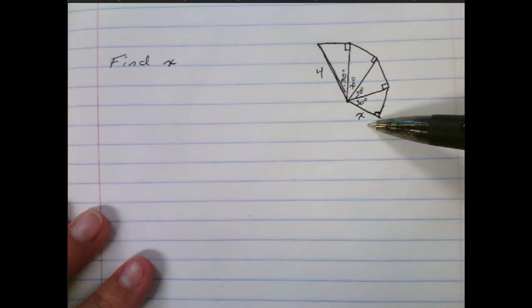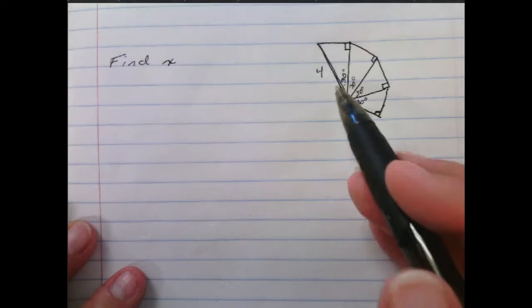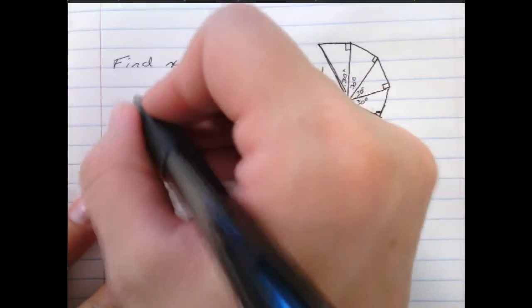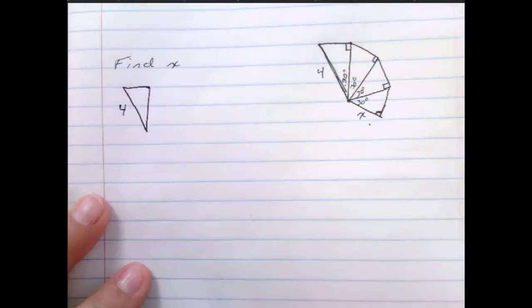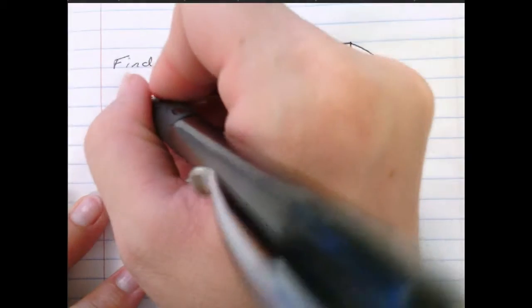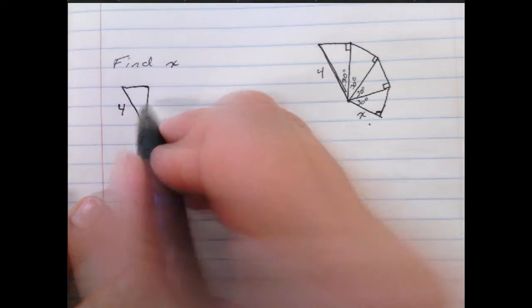Last one. Now this one has a little bit of work that goes with it. So we have multiple 30, 60, 90 triangles going on here. So if you see, we have 30, 60, 90 here, a second one, a third one, and a fourth one, and we're trying to find x. So we're just going to split these apart. Okay, so this first one, just going to write this out again. So I have 4 as my hypotenuse, and I'm trying to find this leg over here.